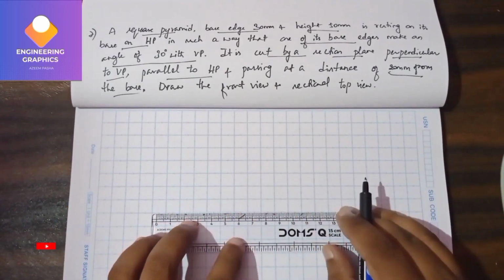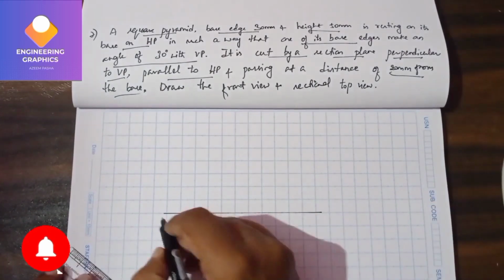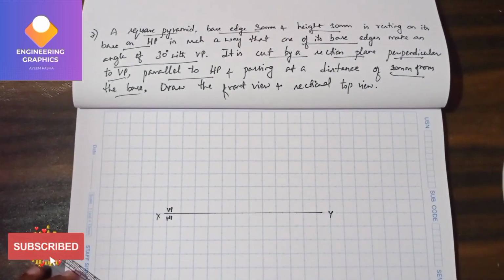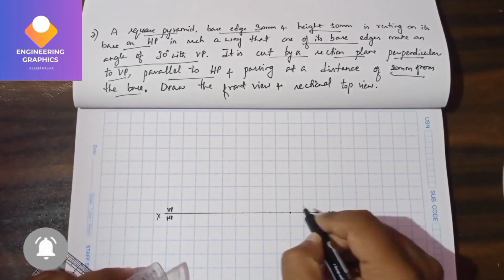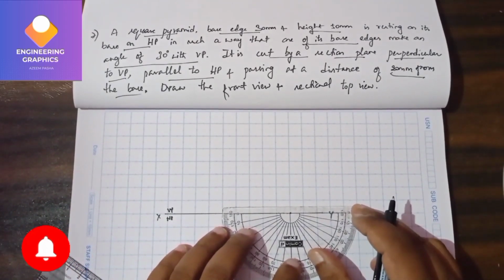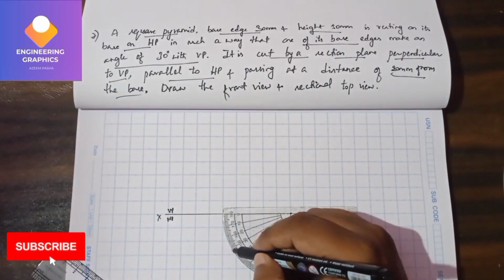So first we draw an XY line, VP, HP and Y. First we have to take a reference point and mark an angle of 30 degrees. You can see here 30° to VP.